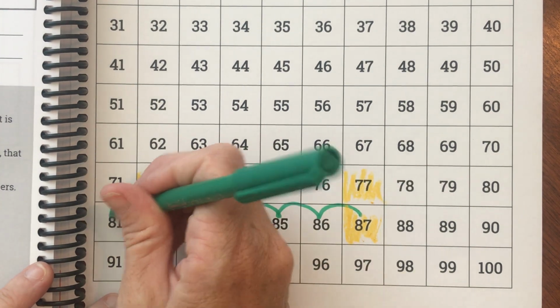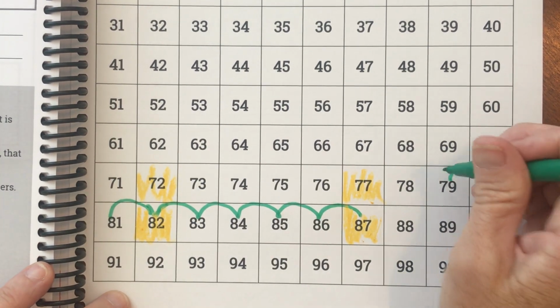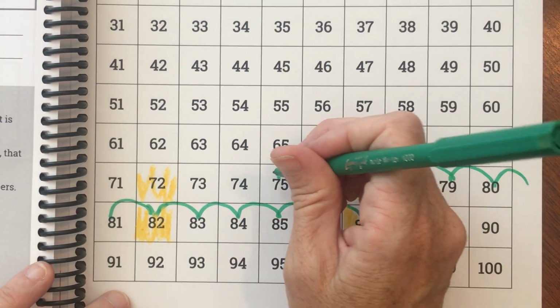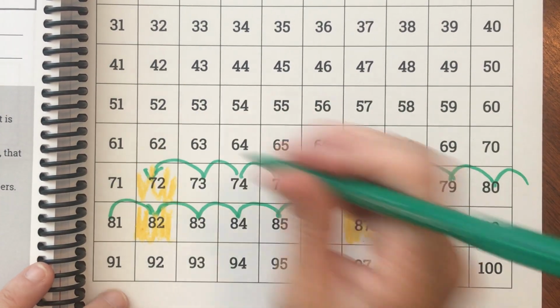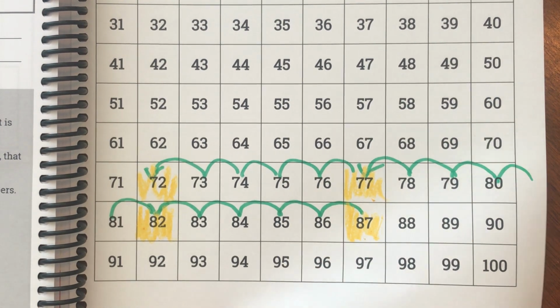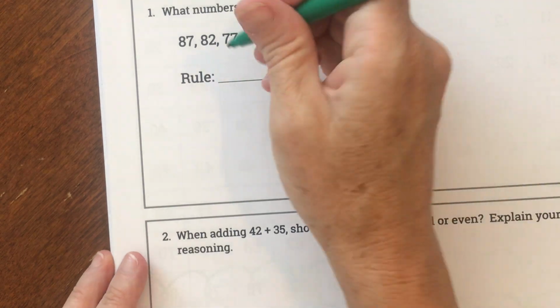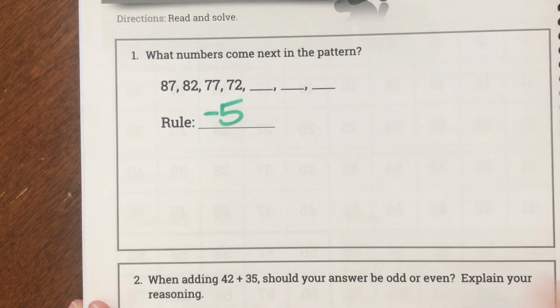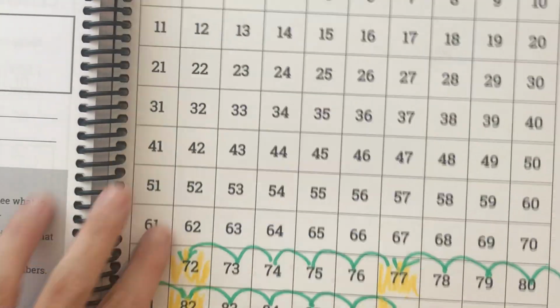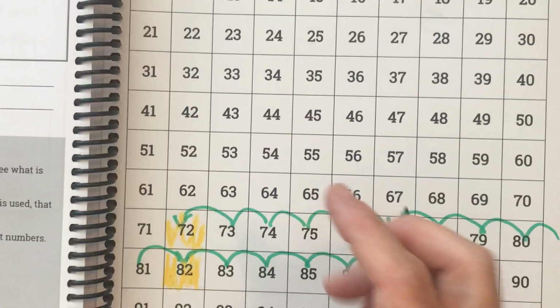Let's try this one. 1, 2, 3, 4, 5 backwards also. 1, 2, 3, 4, 5 backwards. So it looks like 5 backwards is going to be our pattern, which would be subtract 5. And how many more do we need to do? 3. So let's do 5 backwards 3 more times and see what we come up with.